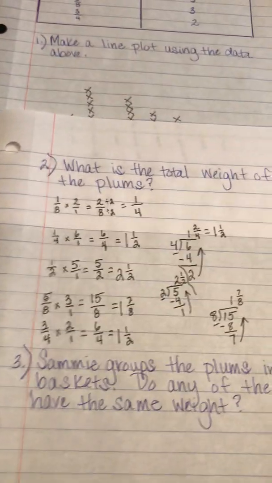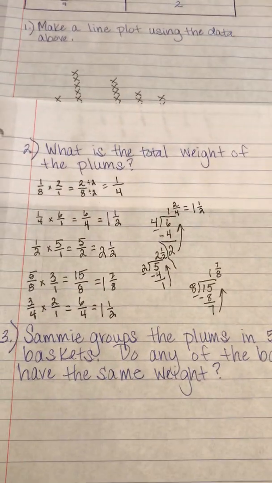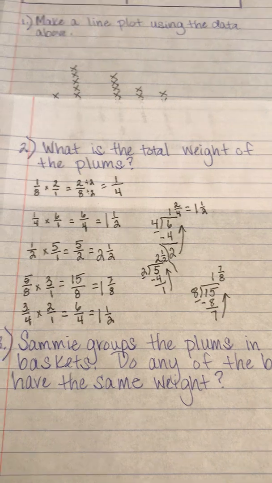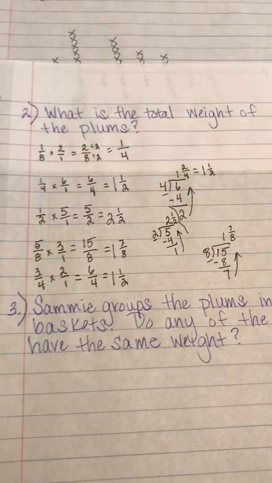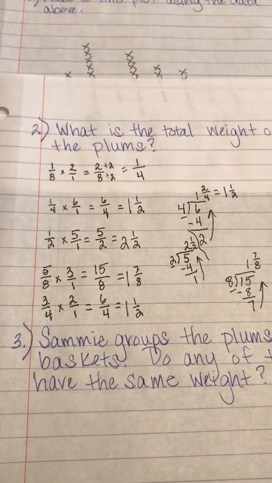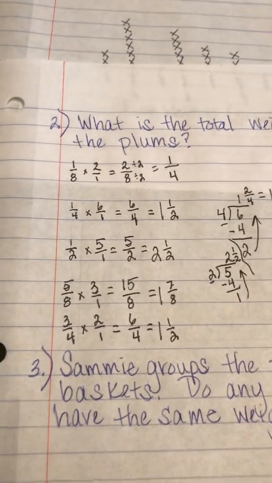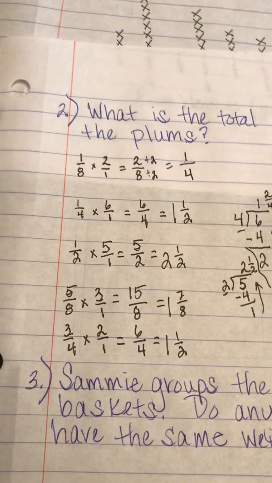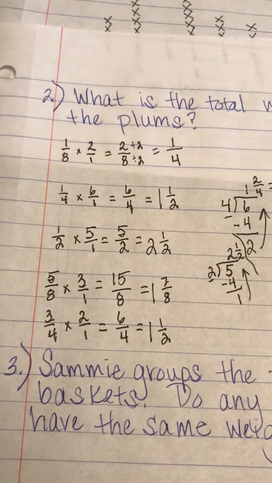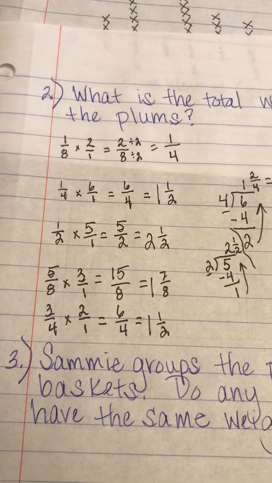Now, here's the trick, guys. We're not finished. It asks for the total weight of the plums, so guess what? We still have to add them all together. So we're going to do that. I'm going to look at this and I'm going to try to place things that have the same denominator together first.